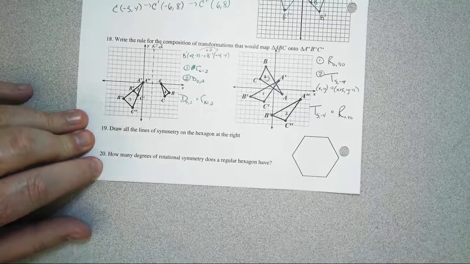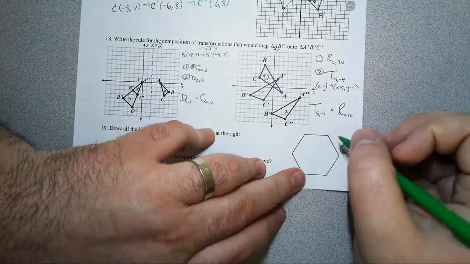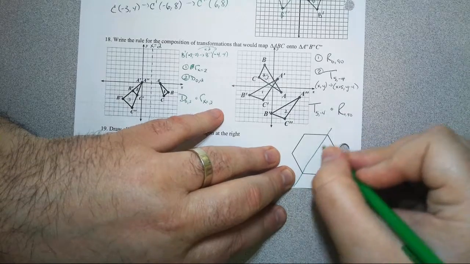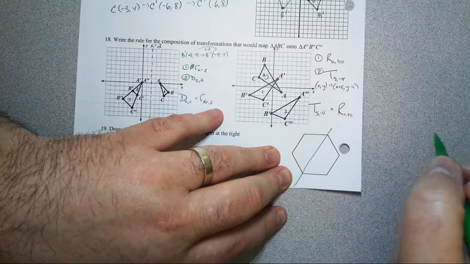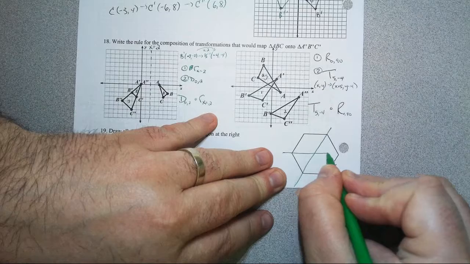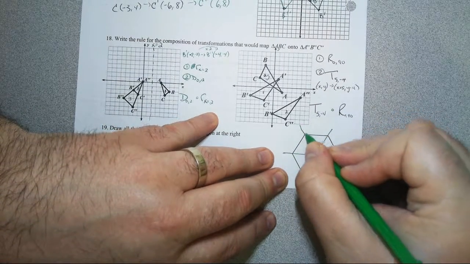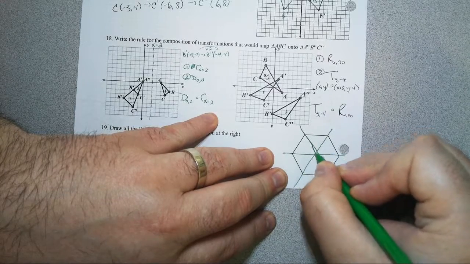Okay, number 19, draw the lines of symmetry. So the lines of symmetry, you can see like I could cut right through here, through this vertex. When I do, that would fold over and make that exactly in half. I can cut through these vertices right here. So that's the second line. And then I can cut through these vertices for the third line. Wow, that was terrible. Okay.